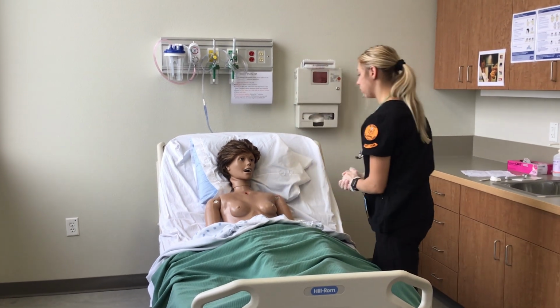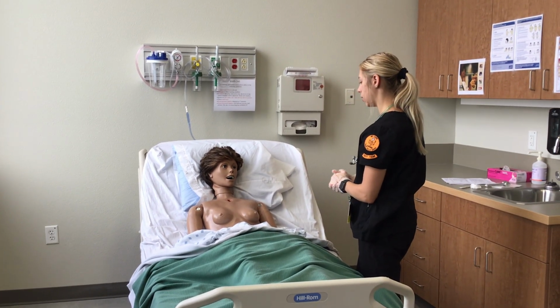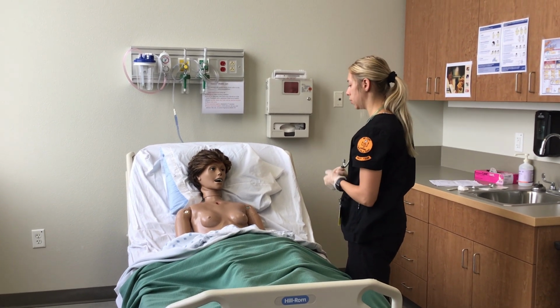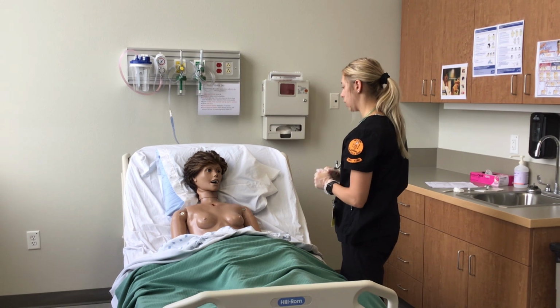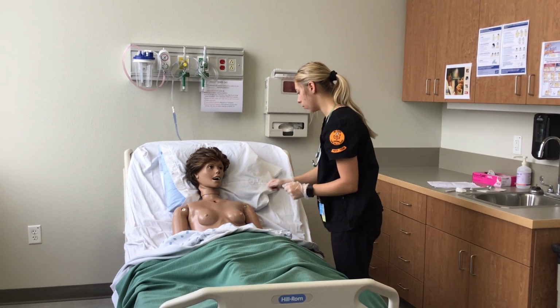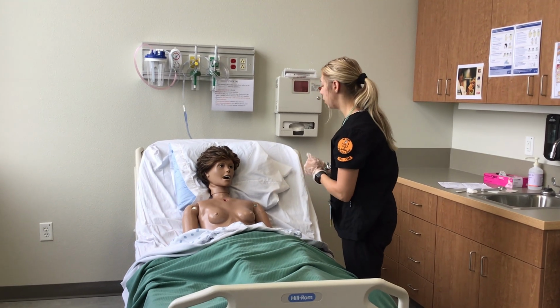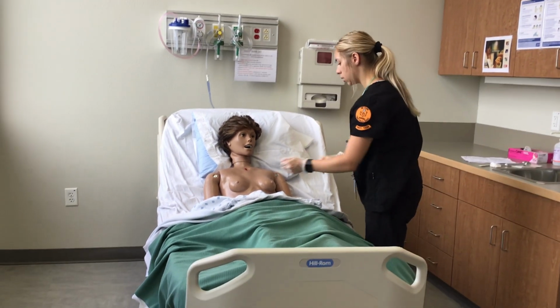Temperature is warm, skin is moisturized and even. No signs of lumps, lesions, scars, or wounds. No discoloration noted with the skin. I'm going to pinch underneath the clavicle to test for dehydration. No tenting is present. Good.